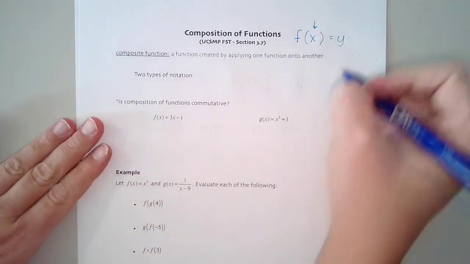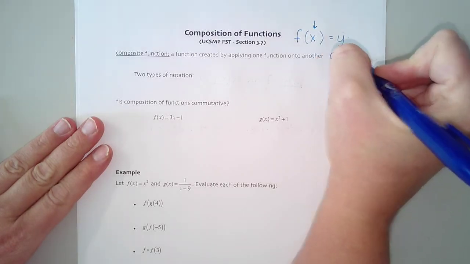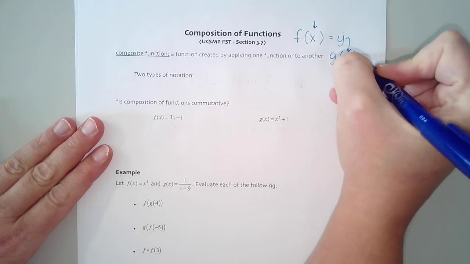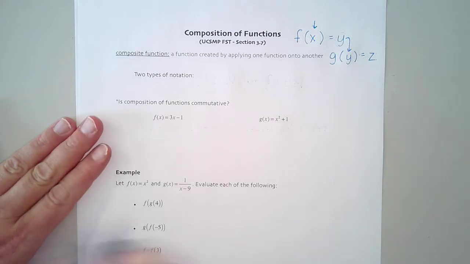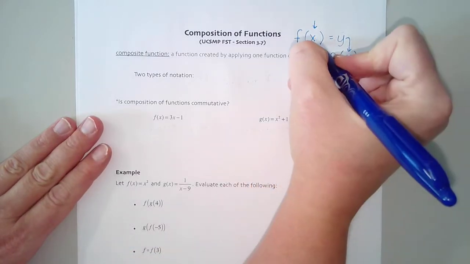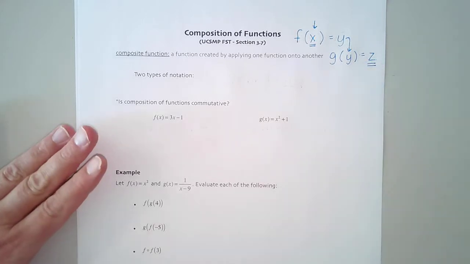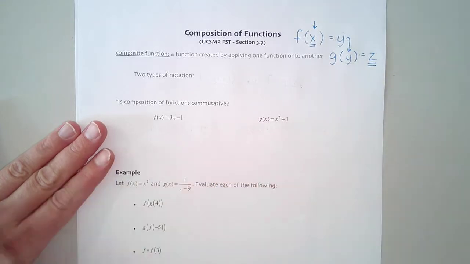What composite functions do is then take another function, like let's say g, and they take this outcome and drop this into the new function to get another outcome. And so under the composite function, we would say that this original x maps eventually to this z. So it's just taking one function and then applying another function to the outcome, okay?